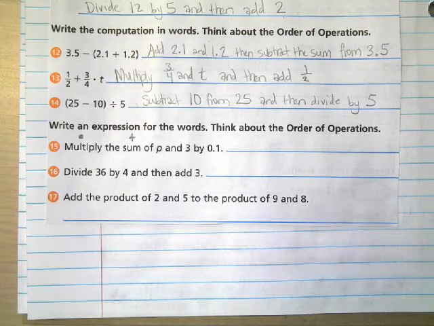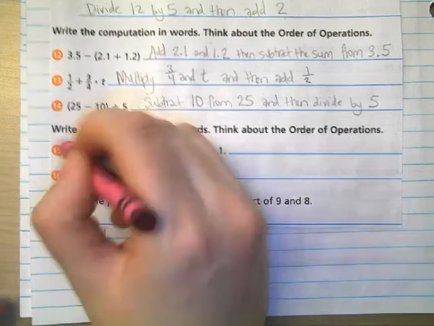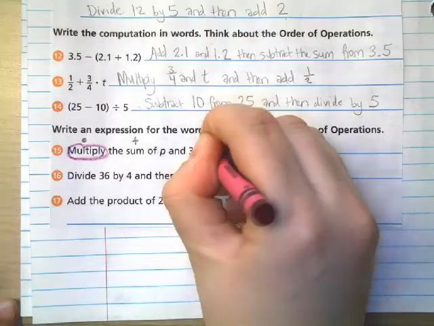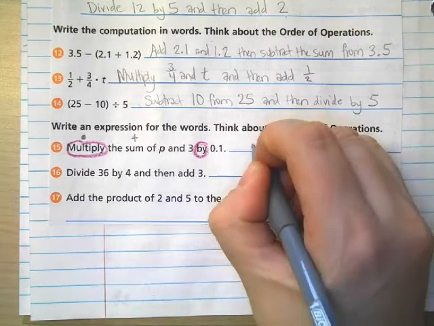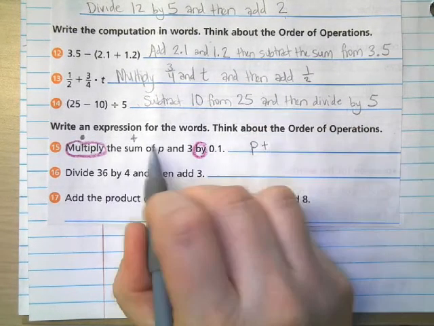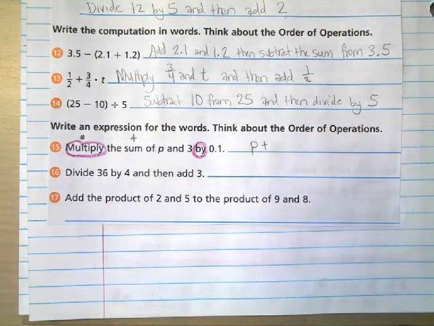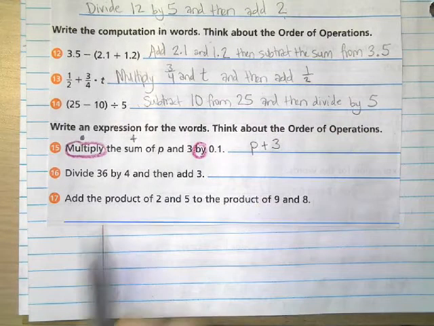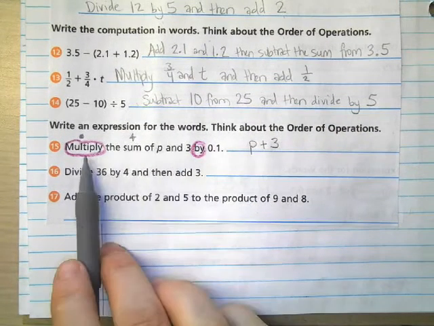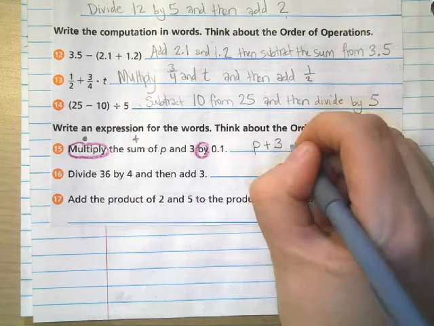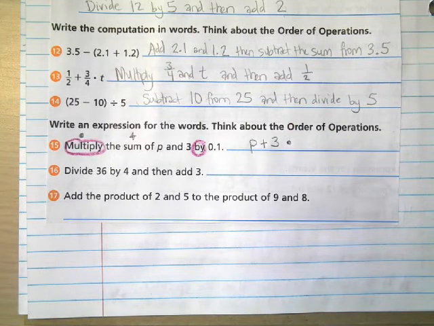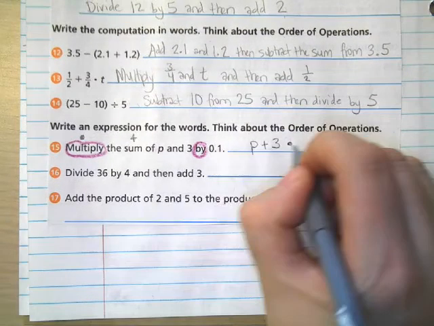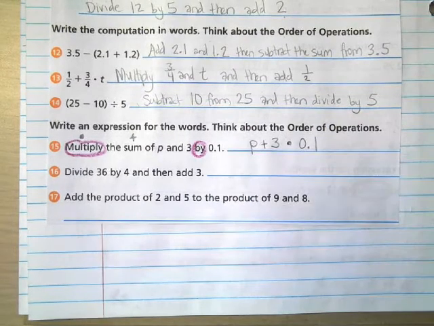So we have two operations we have to do. So multiply the sum of P and 3 by 0.1. Remember the phrase multiply and by go together. So I'm finding the sum of P and 3. So what does that mean? It means this, P plus 3. That's the sum of P and 3. And then I'm supposed to multiply that by 0.1. There's my multiplication symbol. And now I've got to put in the 0.1.